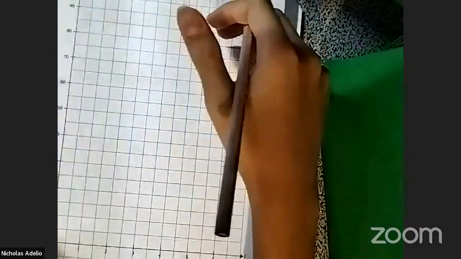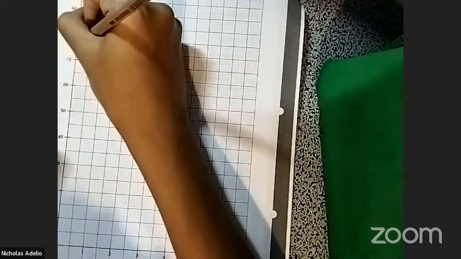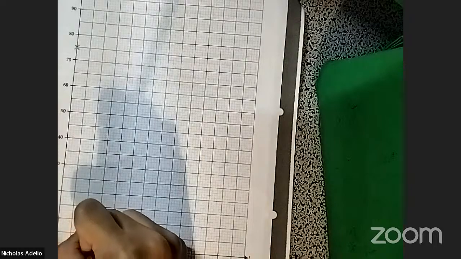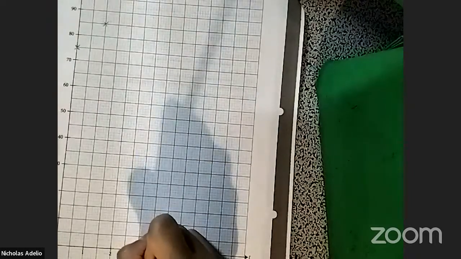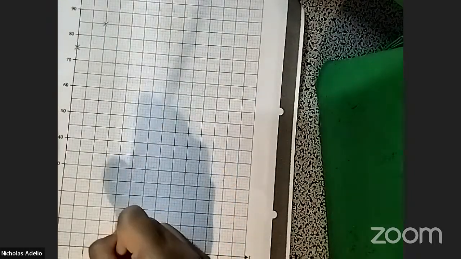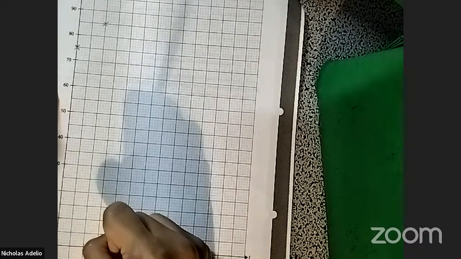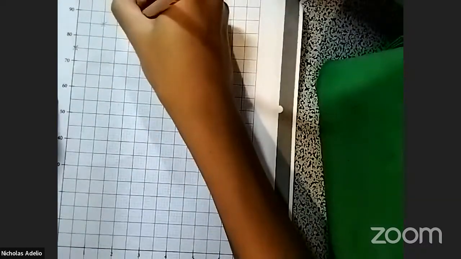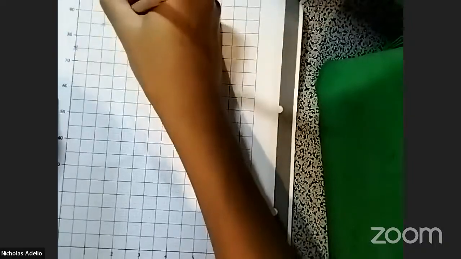T0, H75. T1, H85. T2, H85, which means the maximum point should just be in between right here.